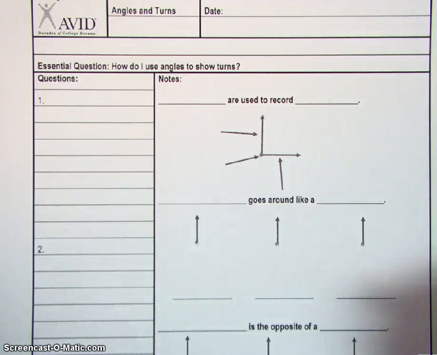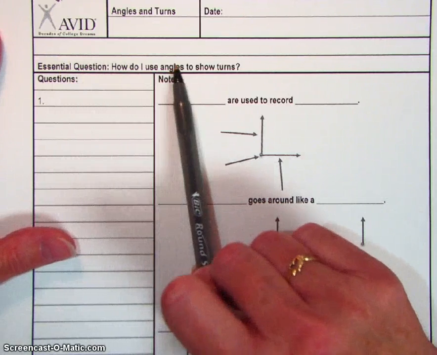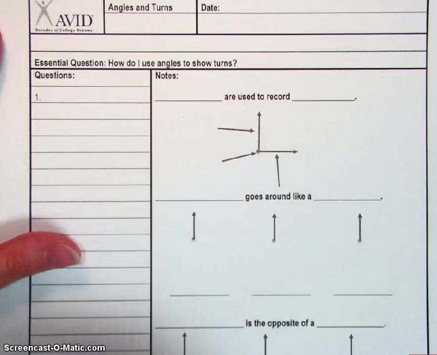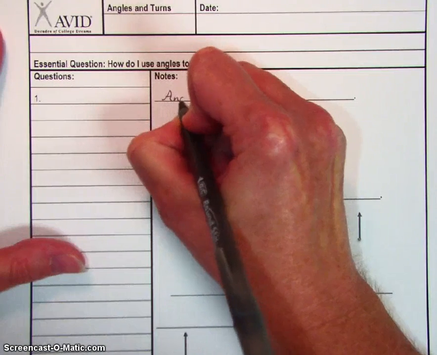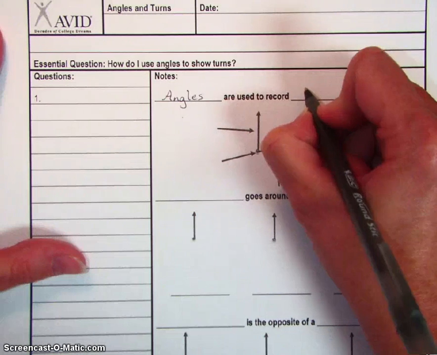Hi everyone. Let's talk about angles and turns. Our first essential question that we're going to talk about today is how do I use angles to show turns? And so our very first little note here talks about that. It tells us that angles are what we use to record turns.